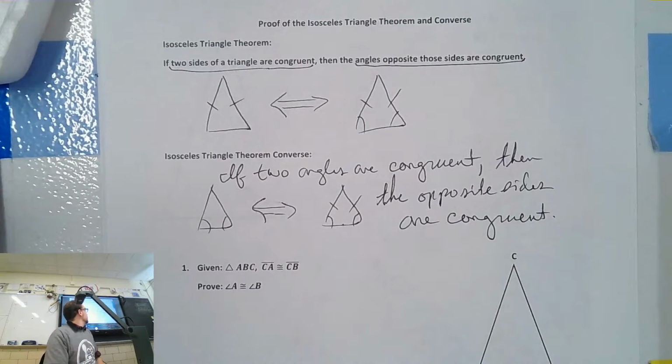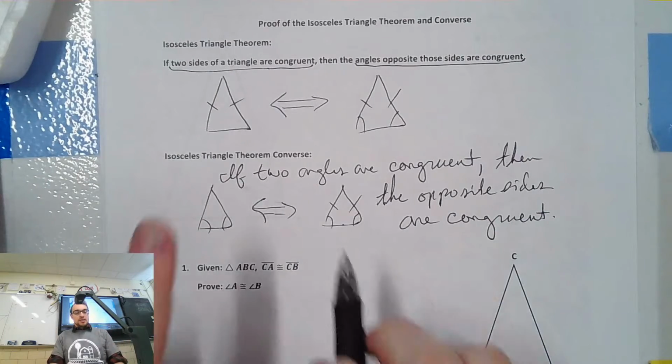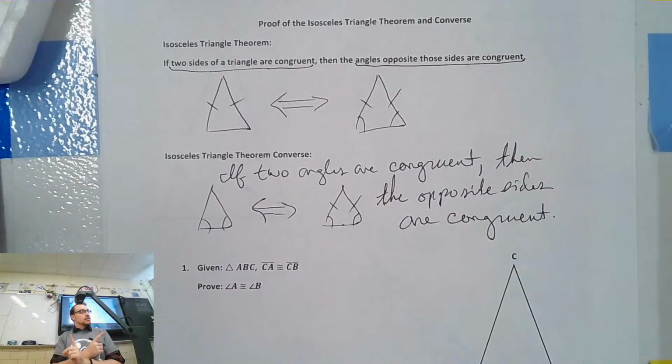Does everybody understand the idea of a converse, right? You have a statement, and then you can kind of flip it around. Not always will the converse be true. Okay? But in this case, it does go both ways. Some theorems do, and that's okay.